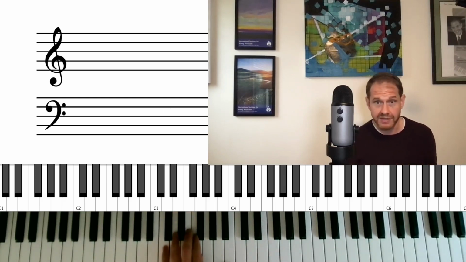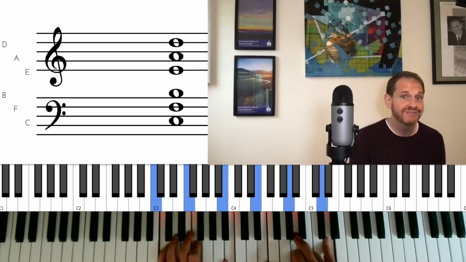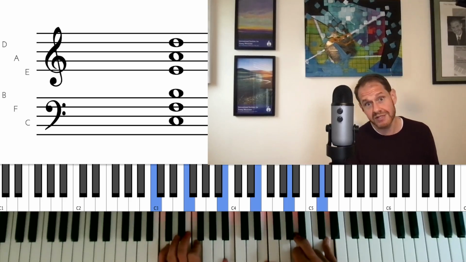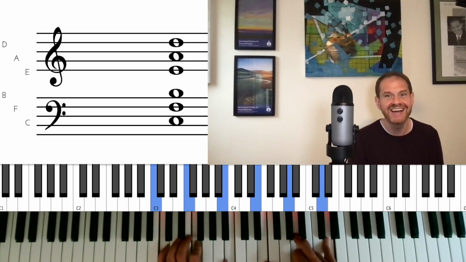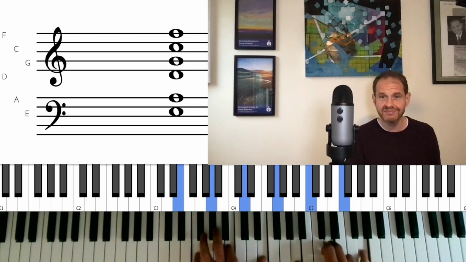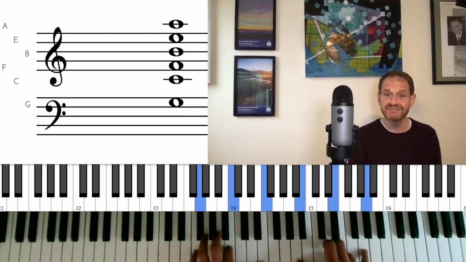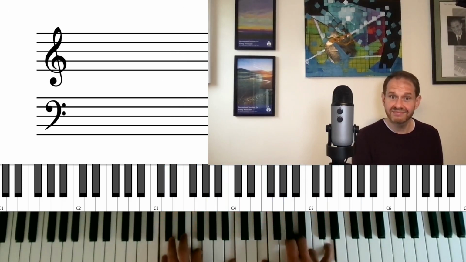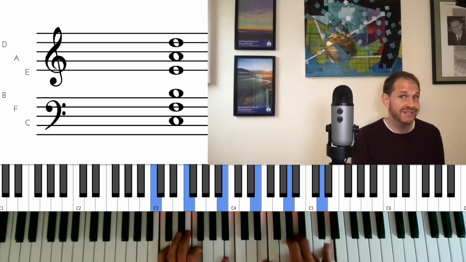Quartal voicings are made up entirely of fourths. And we can stack all the way up to six notes in fourths. I guess that's five intervals of a fourth, six notes. Especially with this many notes, it's going to be pretty big and dissonant. But frequently we'll only stack maybe four or five notes.